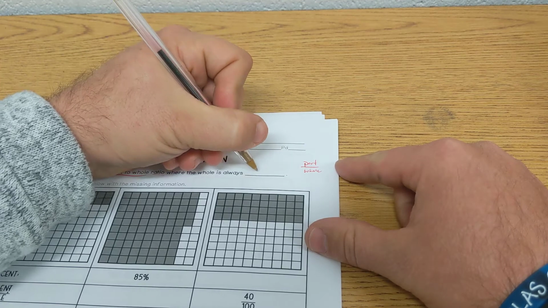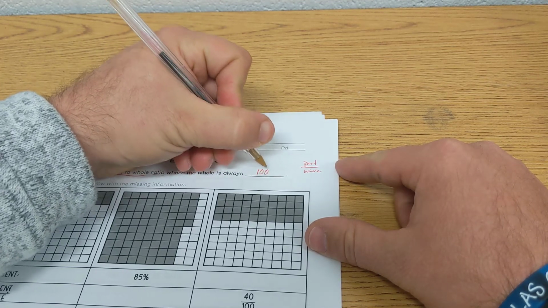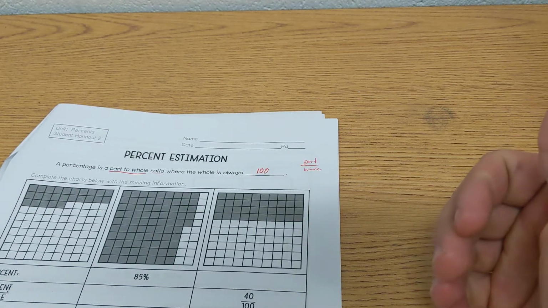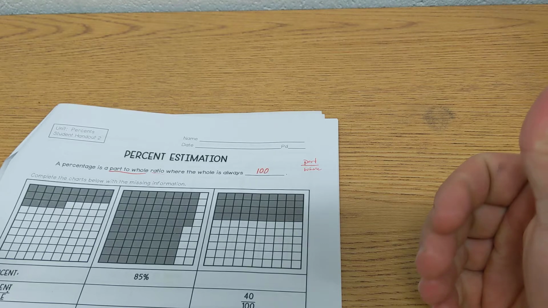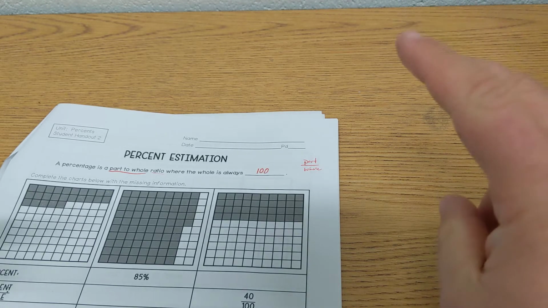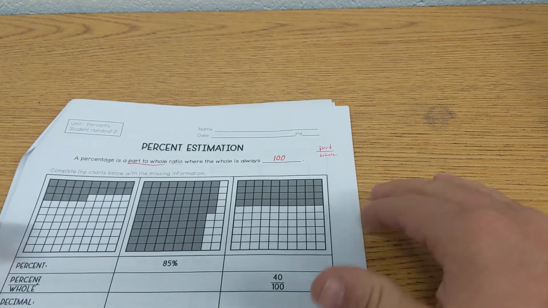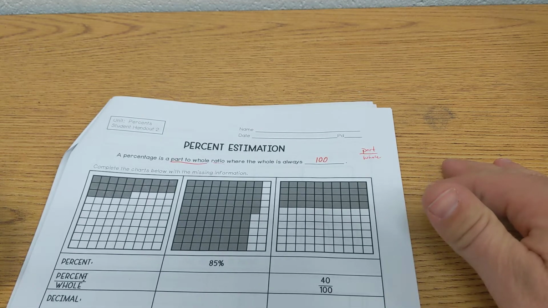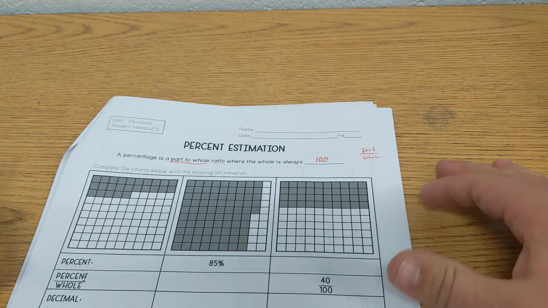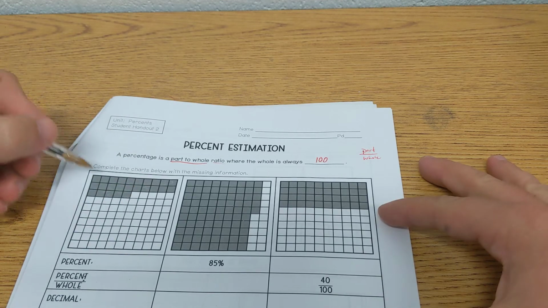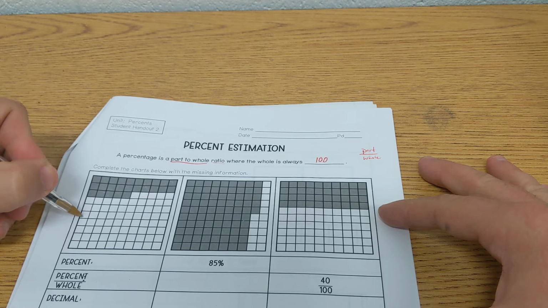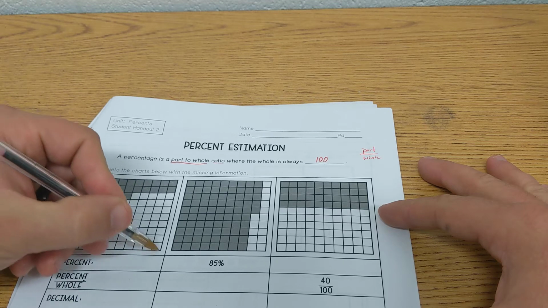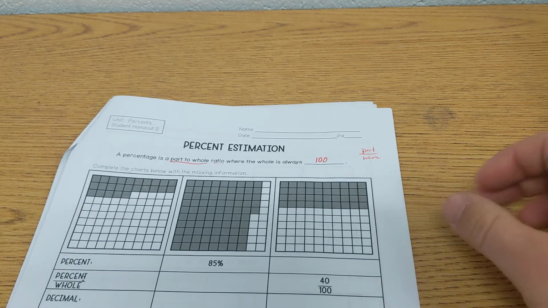The whole is always 100, because with 100%, we're basically trying to break down something into 100s. So it's always going to be out of 100. We're going to complete the chart below with the missing information. This is broken down into 100. Let's count: 1, 2, 3, 4, 5, 6, 7, 8, 9, 10. There's 10, and 10 times 10, so there's 100 little boxes.